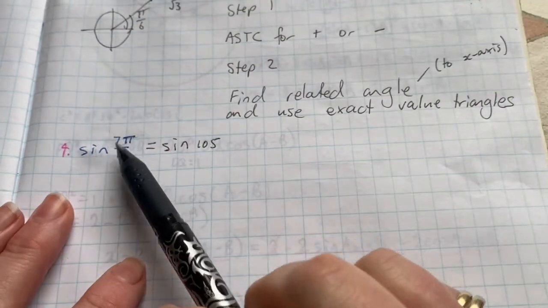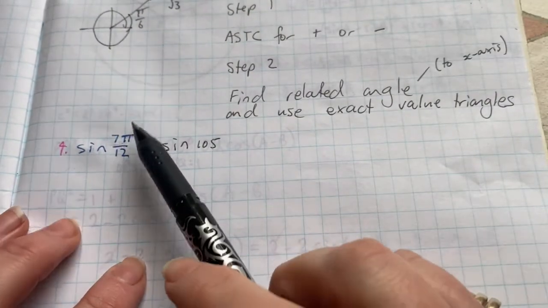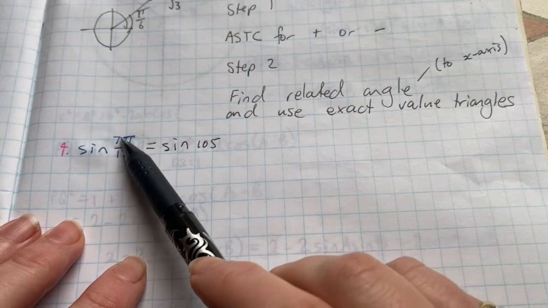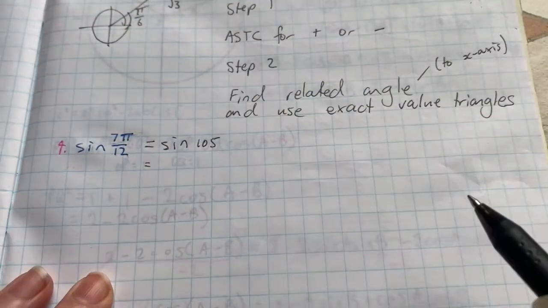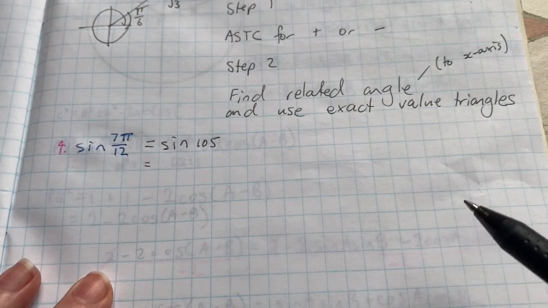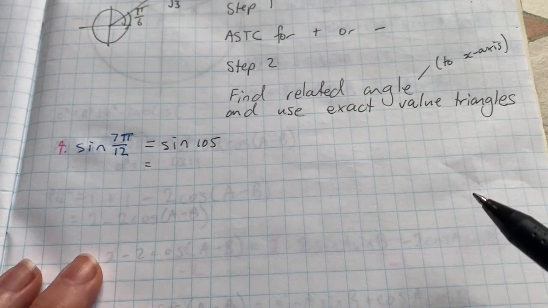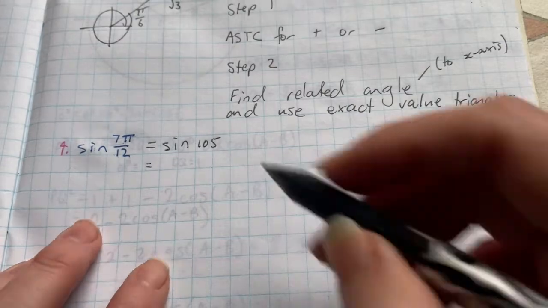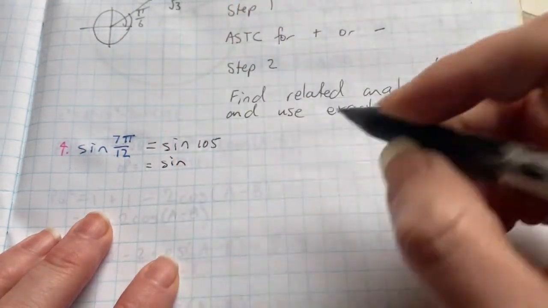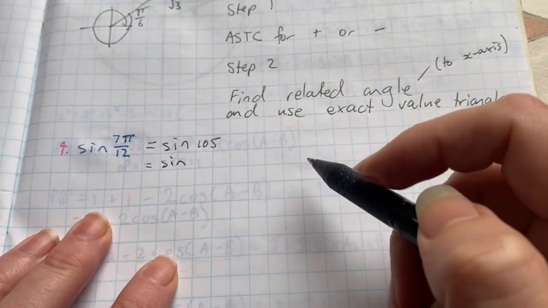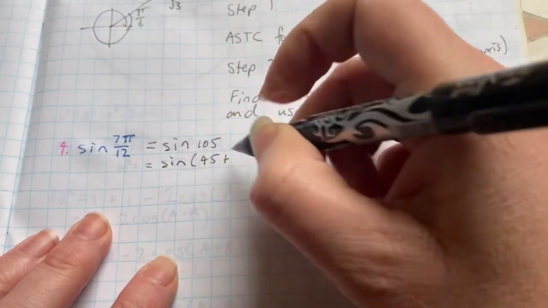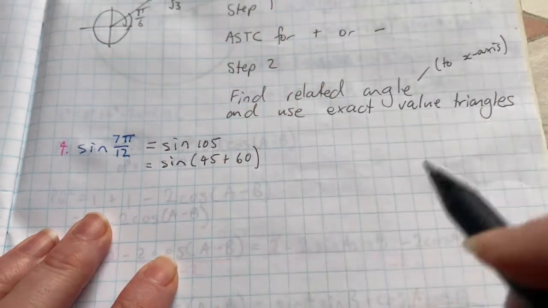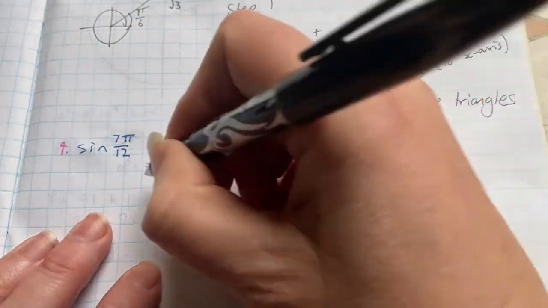So I've gone 7 on 12 times 180, or I could have gone 7 pi on 12 times 180 on pi. And then we look at that 105 degrees, and we want to work that out in terms of 30, 60, 45, those exact value ones that we know. Now, because it ends in a 5, I'm thinking we need a 45 in there. So let's go 45 plus, and that would have to be 60 to make 105 in total.